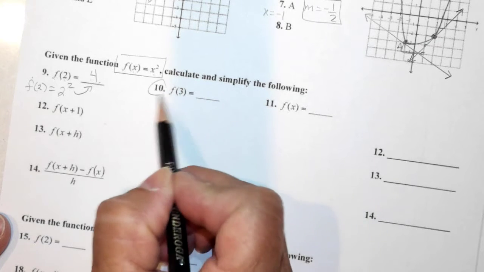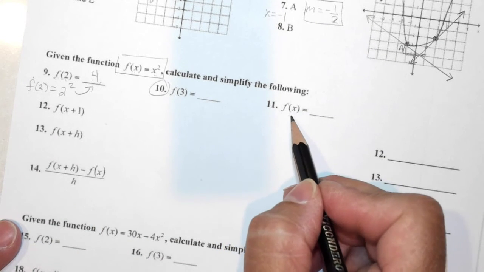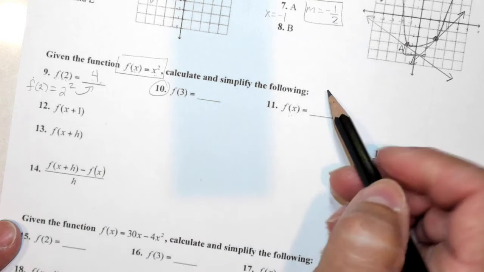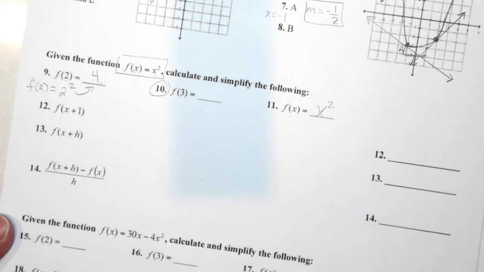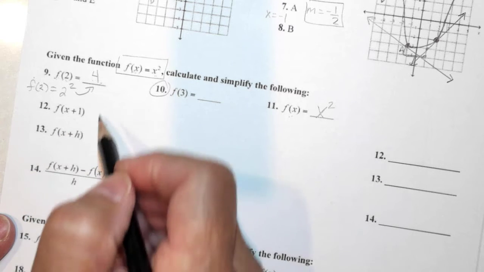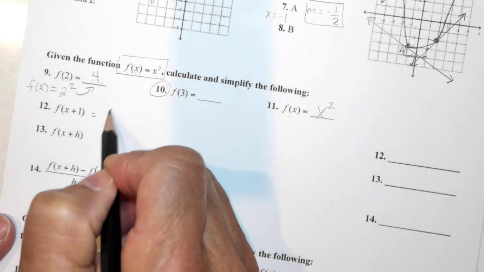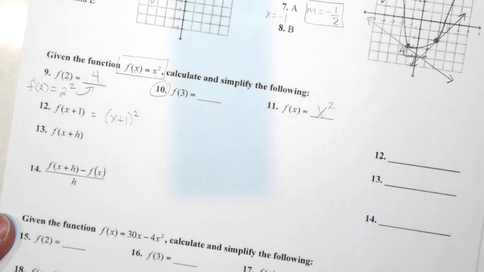So I feel like you can do these. Here, don't make this harder than it is. This is saying when you plug in an x. Well, it says right here what happens when you plug in an x. Using this function, you get out an x squared. This is asking you to plug in an x plus 1. So now you have to use your math skills. If I'm going to do that, where there used to be an x, I'm going to have an x plus 1, and it's going to get squared.